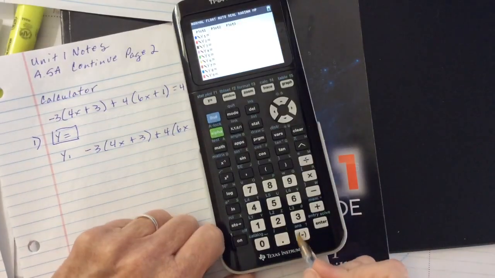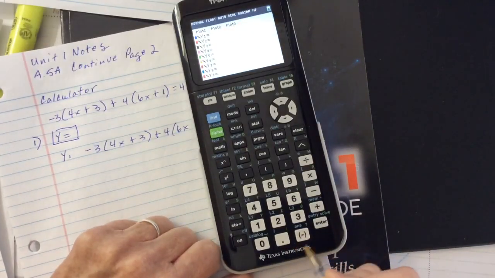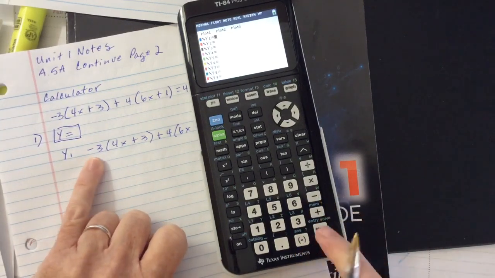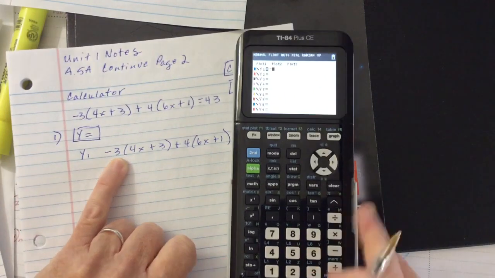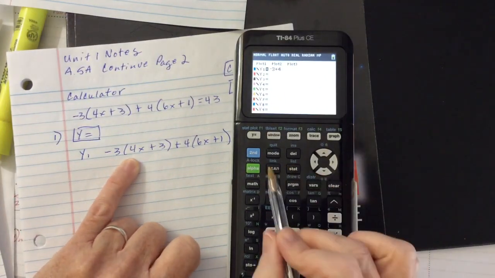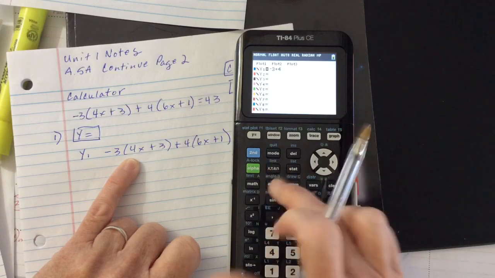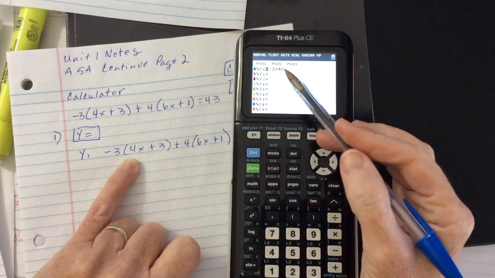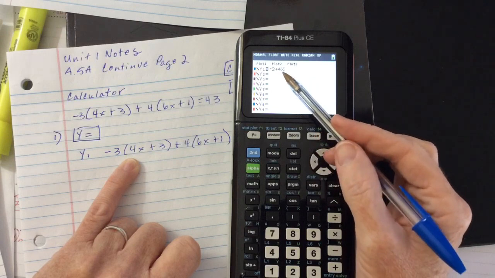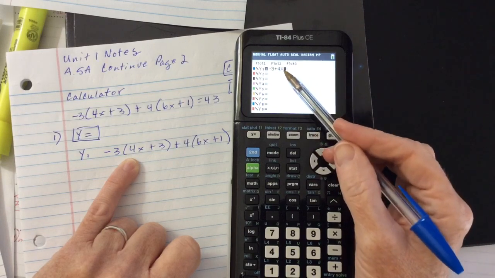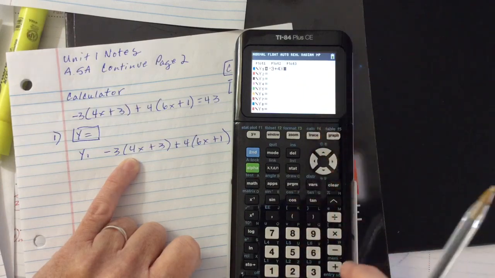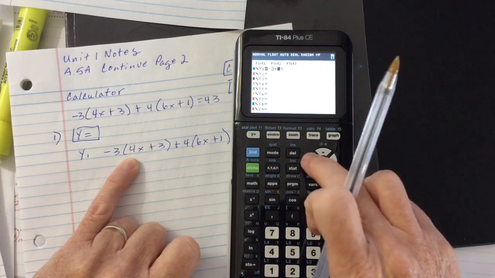Important here, your negative button is right down here. It's not the same as subtraction. So you're going to hit negative 3 plus 4. Here's your x right up here. If your variable's an m or a b or a c or a q or whatever, you always just substitute with an X because they don't have all those letters on the calculator. So let's back up because I forgot the parenthesis.